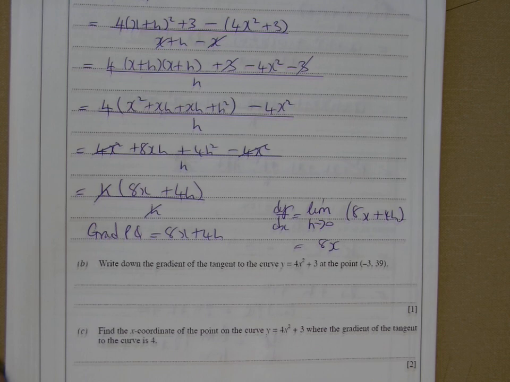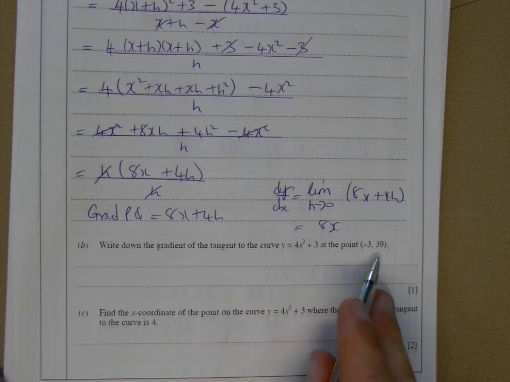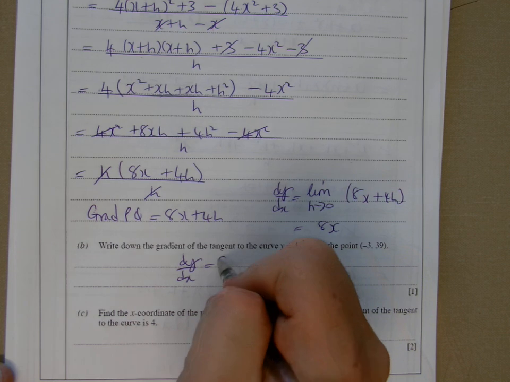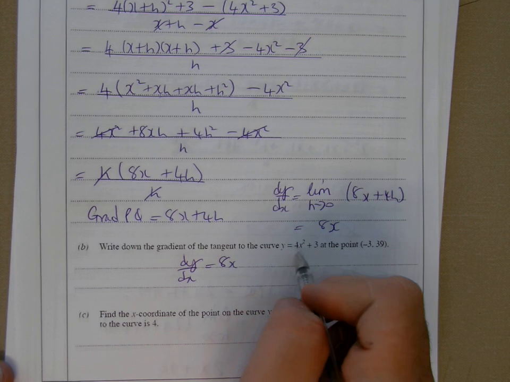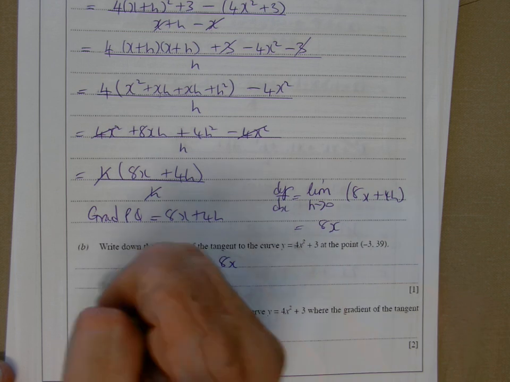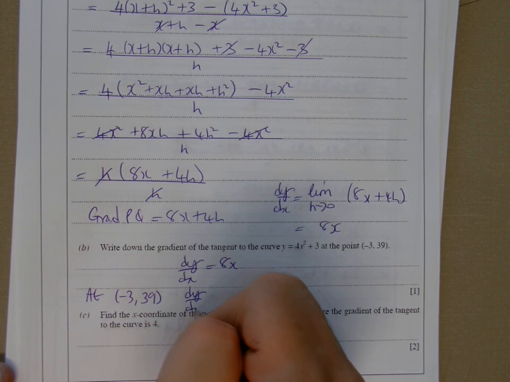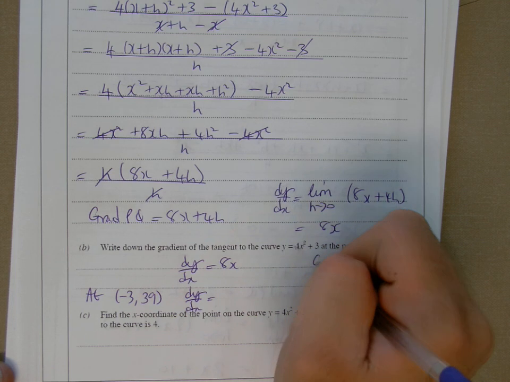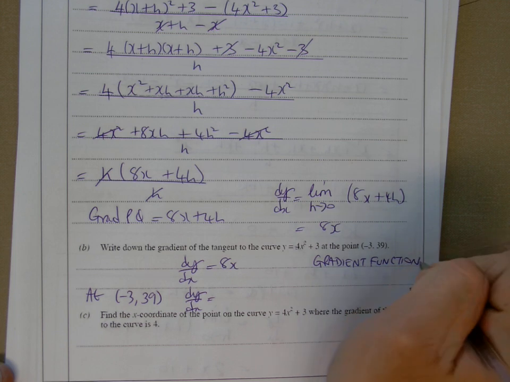Part B then, it says write down the gradient of the tangent to the curve y equals 4x squared plus 3 at the point minus 3, 39. Well, of course, we know dy dx is equal to 8x, because we've just worked it out there, but you can work it out anyway, can't you? Because we know it's going to be 8x, bring the 2 down to get 8x, and at that point we can work out what dy dx is. Remember, dy dx is the gradient function.